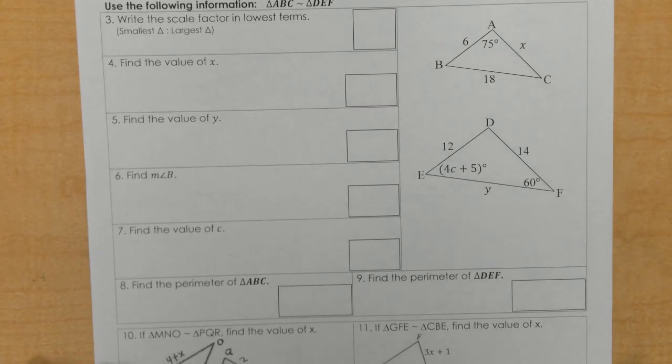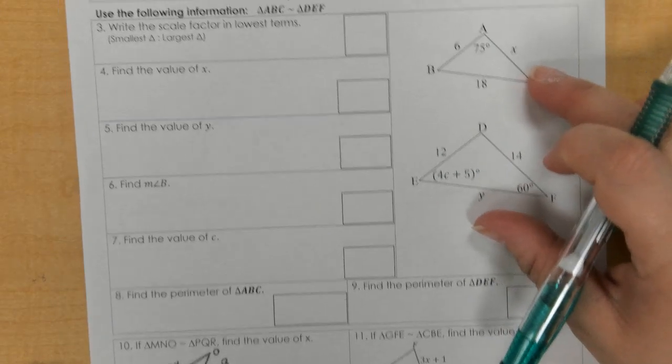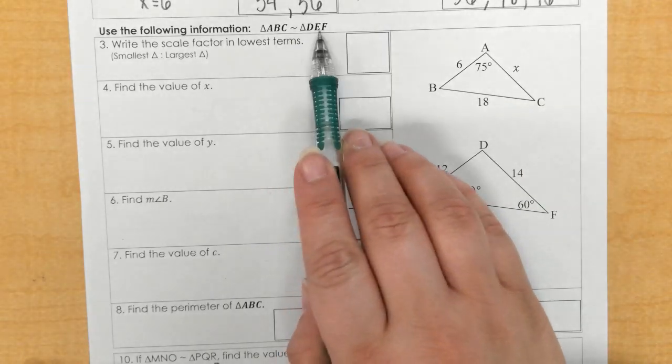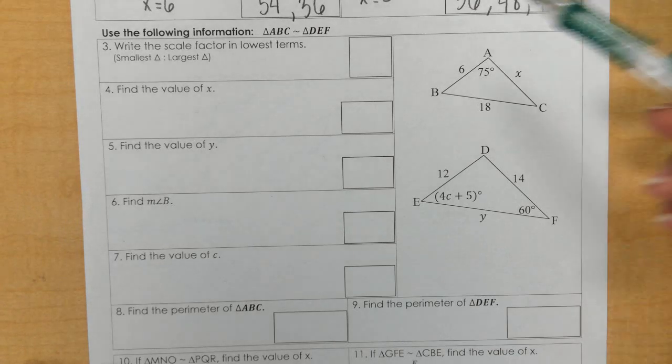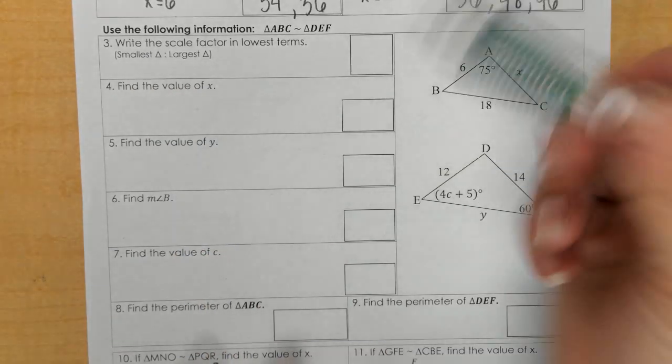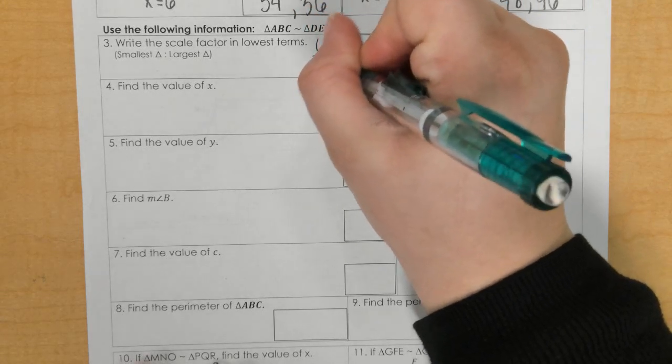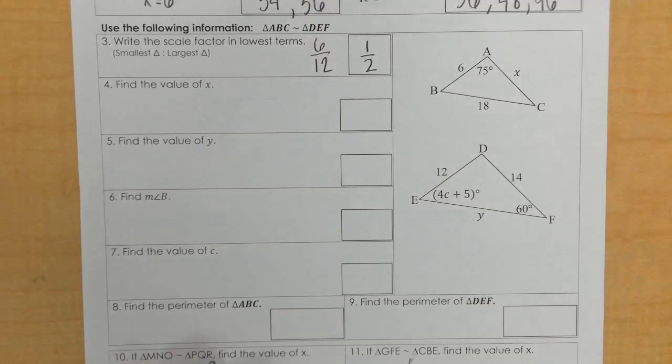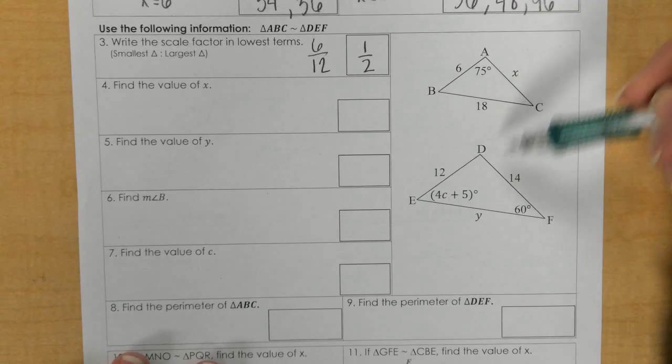For number 3 through 9, we're going to use these two triangles here. They are given that they are similar triangles, and we need to find the scale factor from smallest to largest. So I want to compare 6 and 12, and 6 and 12 reduced to 1/2. So that is my scale factor. And then I would use that scale factor to help me find x and y.